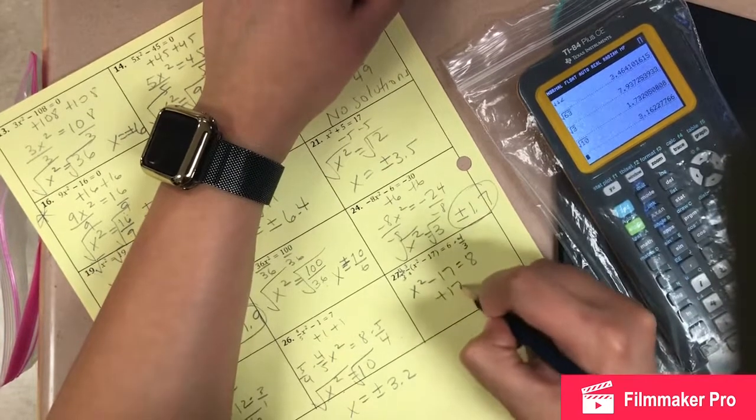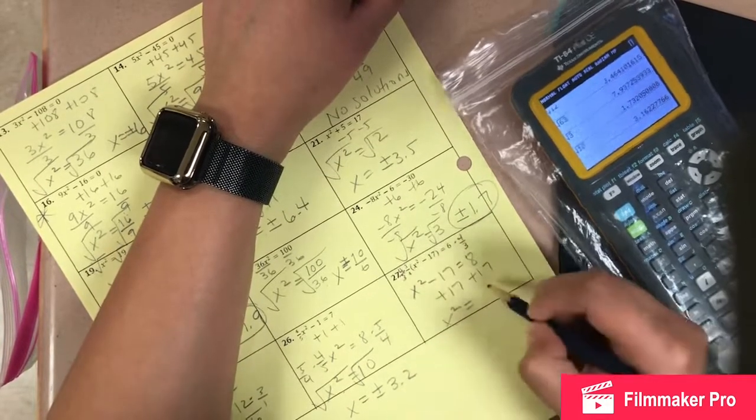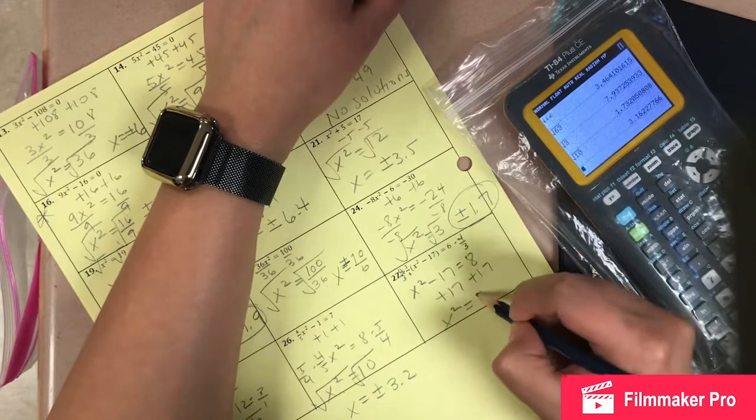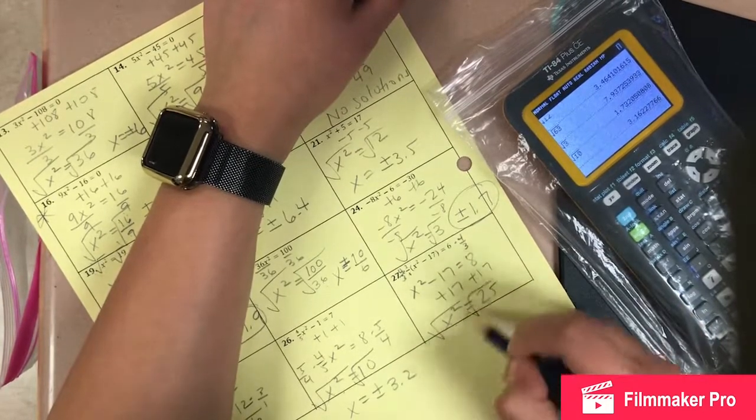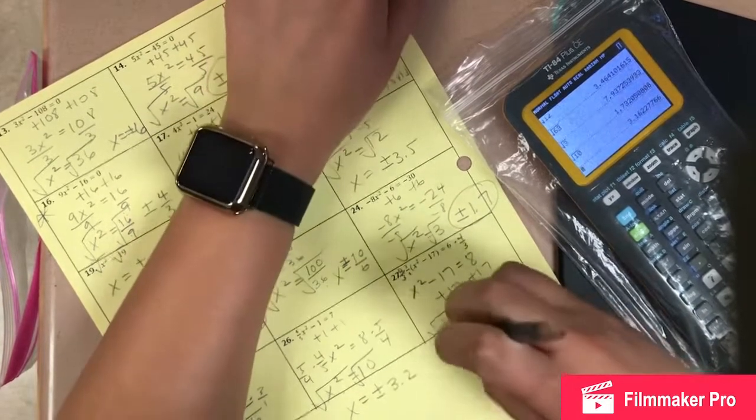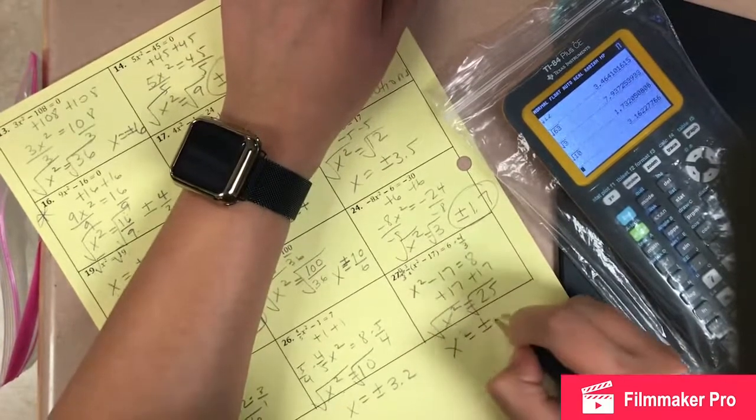Then I'm going to add 17 to that. So I have 25. 25 is a perfect square, so the square root of 25 is positive and negative 5.